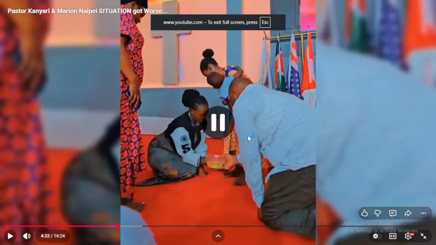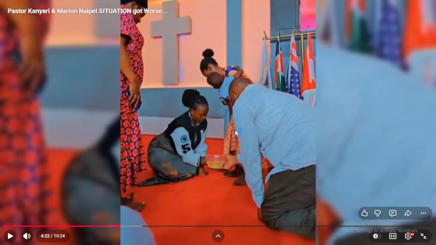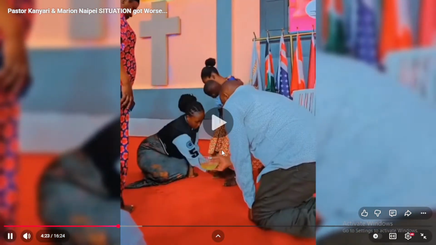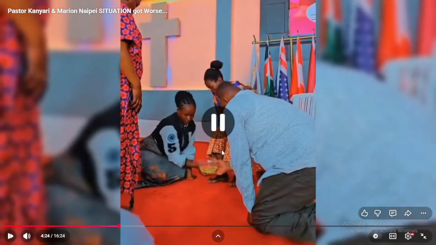Do you know what Kanyari is trying to dramatize here? He's trying to dramatize Mary Magdalene wiping the foot of Christ. Like literally. Who are the congregants of this guy, to be sincere? It's either they are under a spell or they don't. I don't know how to explain this situation of this guy's church.